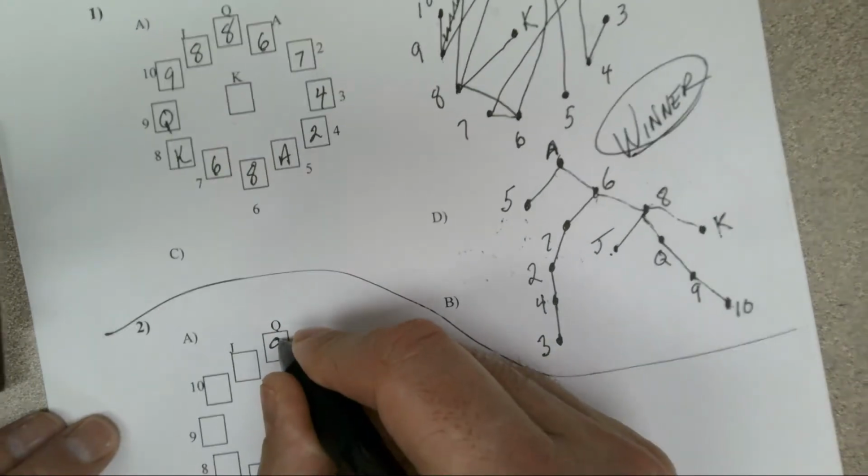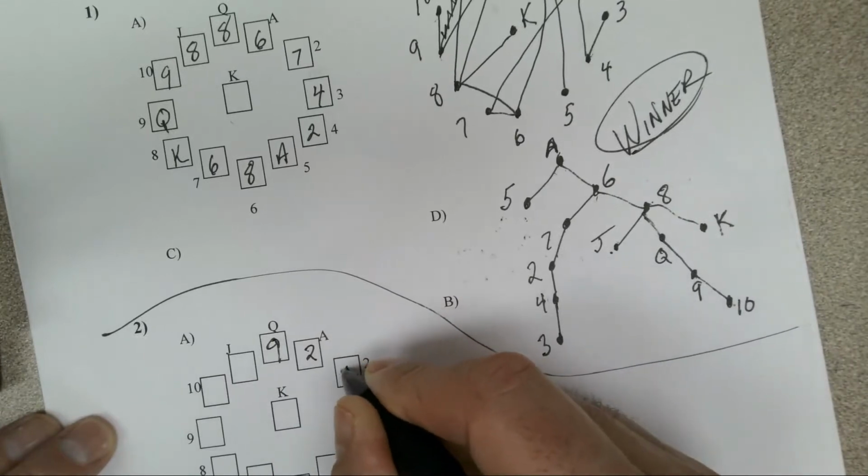Okay, it's a tree. All right, let's do a couple more here. I'm going to just make up these numbers here.